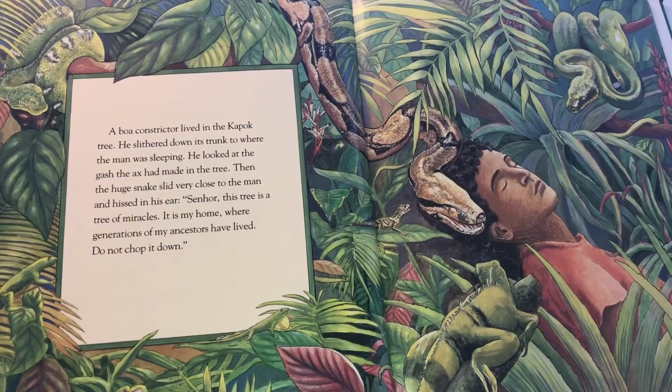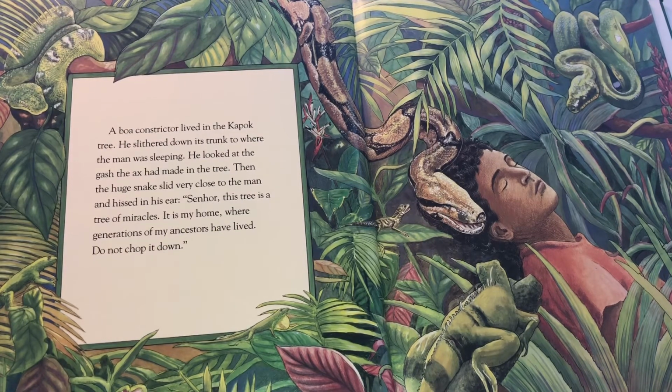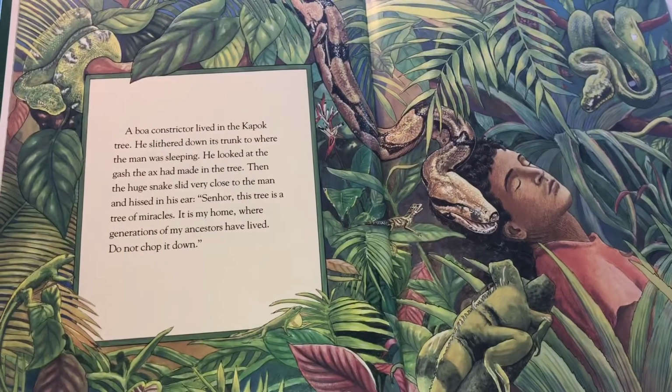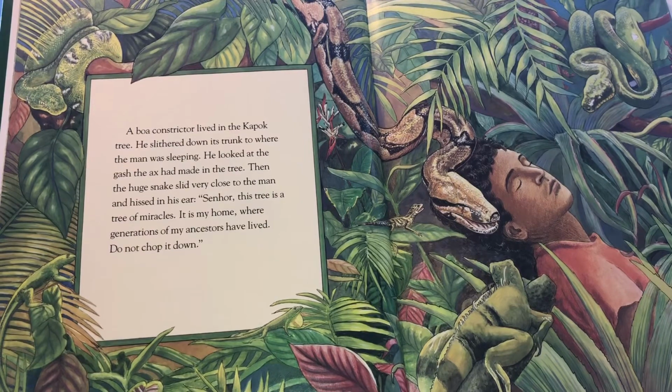A boa constrictor lived in the kapok tree. He slithered down its trunk to where the man was sleeping. He looked at the gash and the axe that the man had just made into the tree. Then the huge snake slid very close to the man and hissed in his ear, "Senor, this tree is a tree of miracles. It is my home, where generations of my ancestors have lived. Do not chop it down."